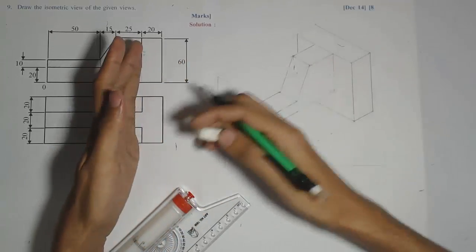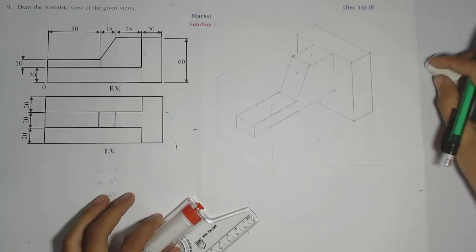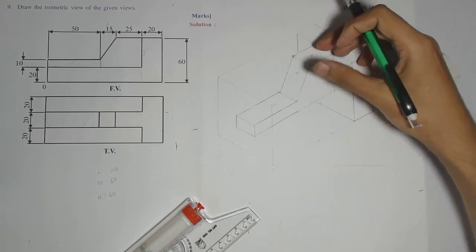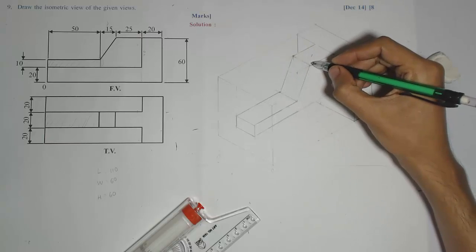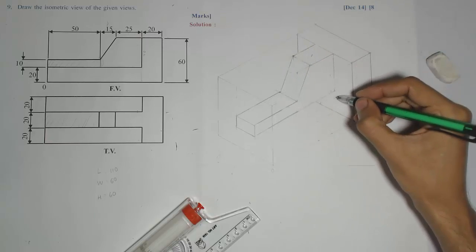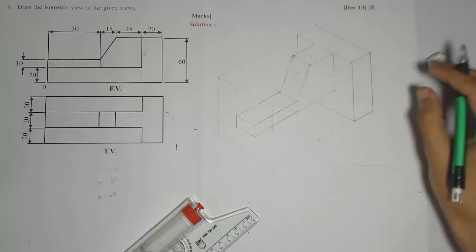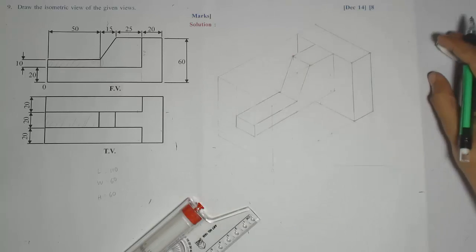So I am getting this shape now, the entire shape. Now this line will be visible. This is the inclined rectangular plane, and so this line will be visible. We will make it dark in the final view.